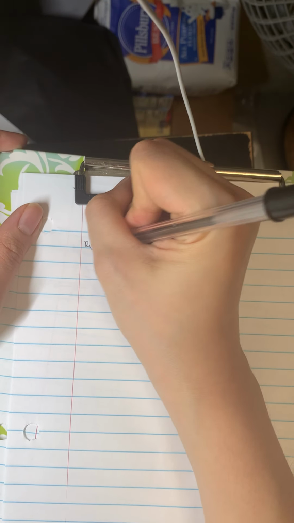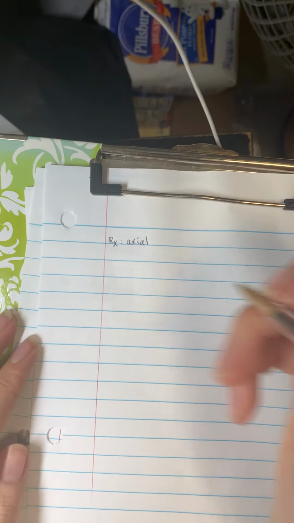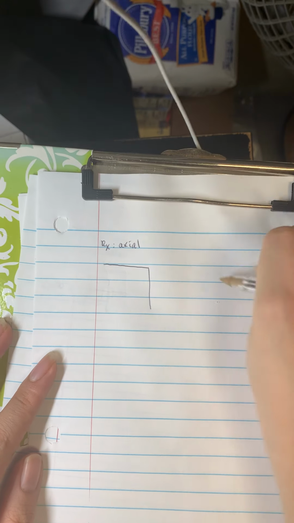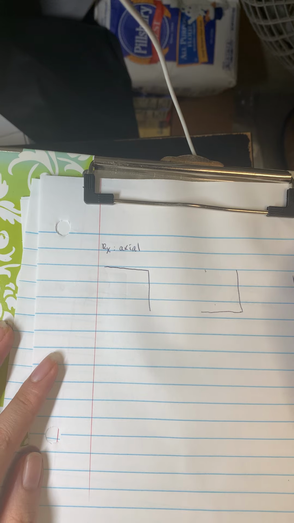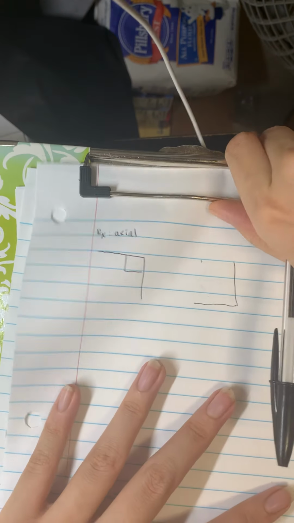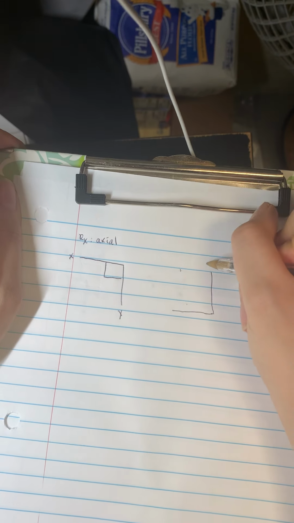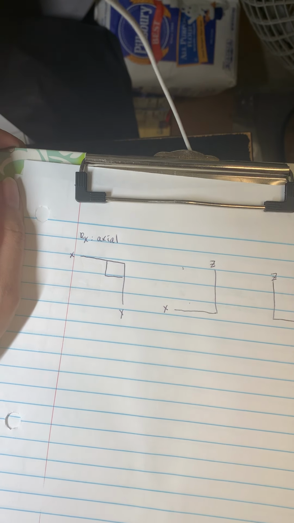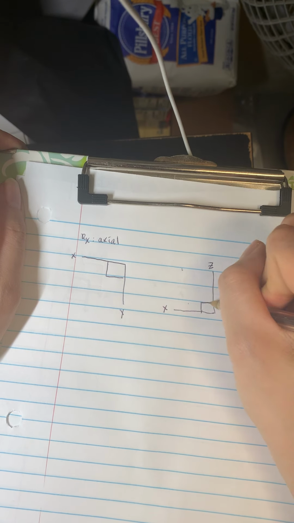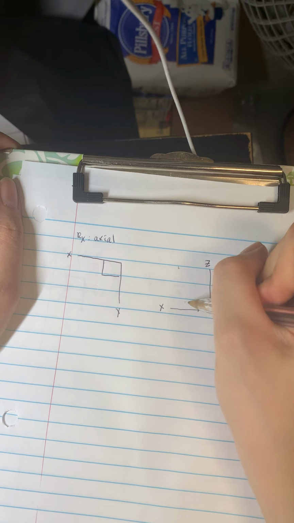So for the Rx, which is our axial, we have our X, Y, Z, X, and Z, Y. So we just have the X direction for the stress.